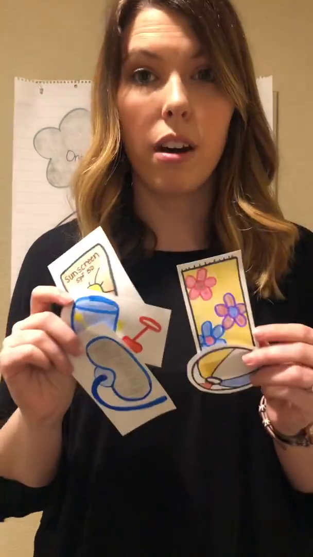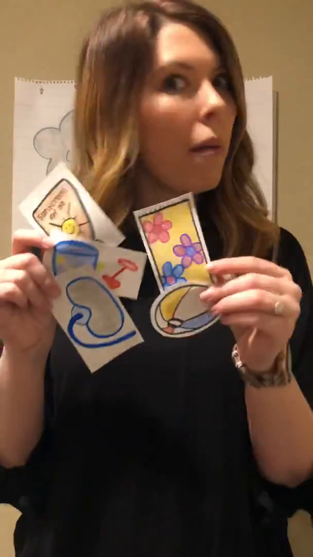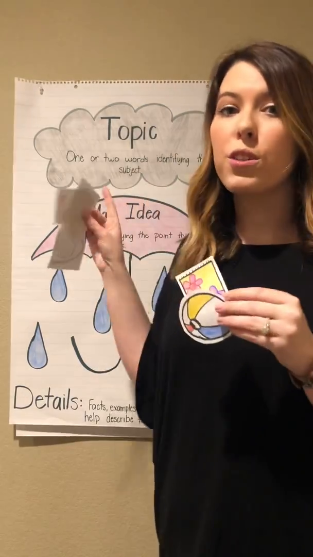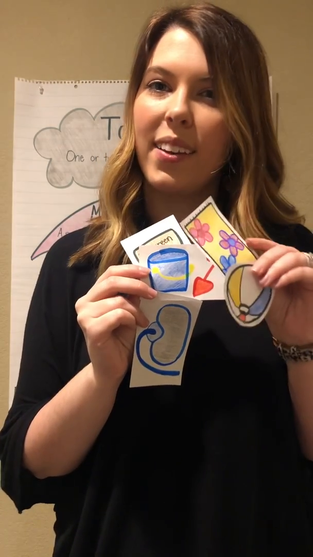Where would you use all 5 of these things? Where would you take all 5 of these things if you were going somewhere? Okay, so pause the video and write it down or say it out loud to the person next to you, or just say it out loud. What do you think the topic of this bag could be? Remember, topic is only 1 or 2 words. It's describing the subject. So what do you think all these pictures are talking about? Say it out loud.